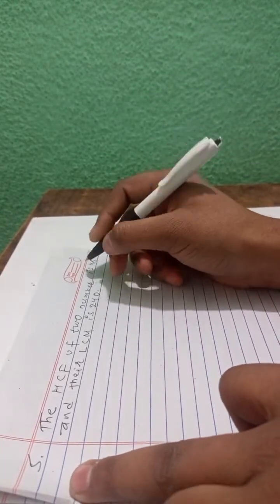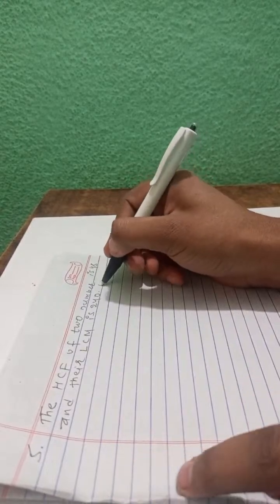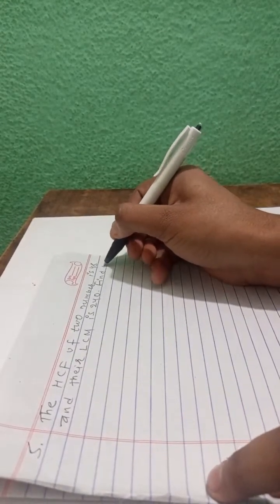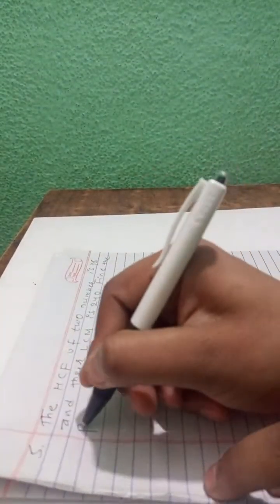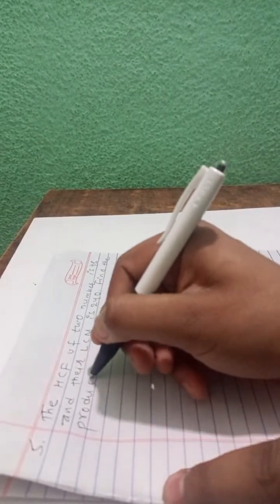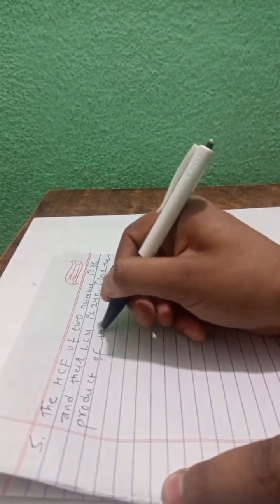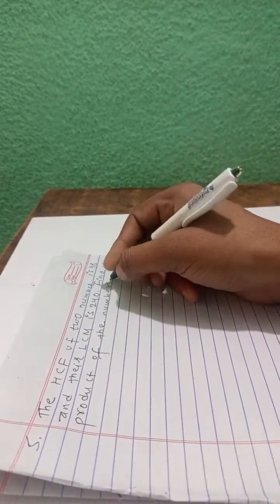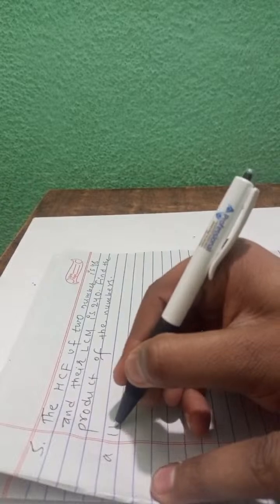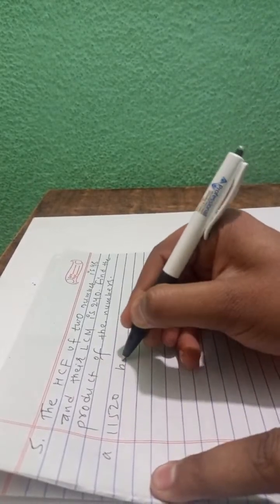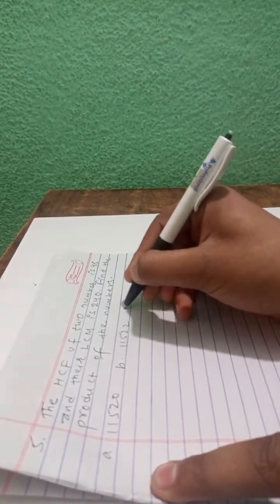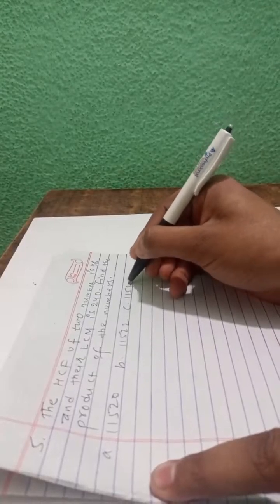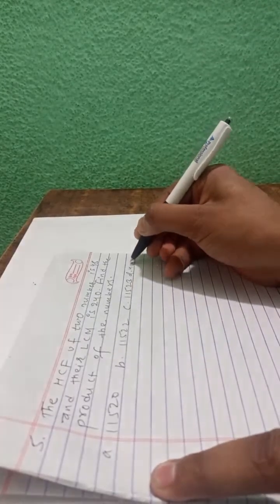Find the product of the numbers. Suppose A is 11520, B is 11522, C is 11523, and D is none.